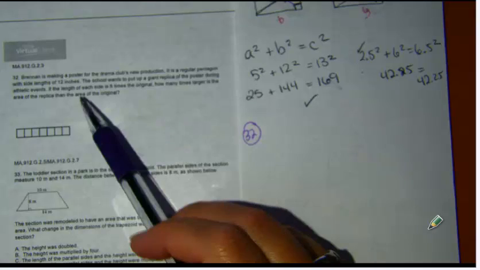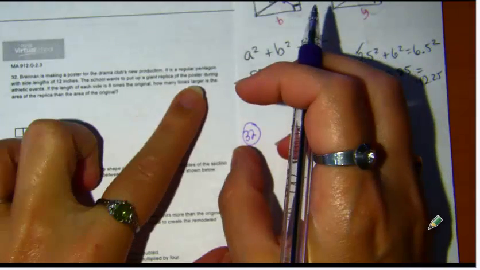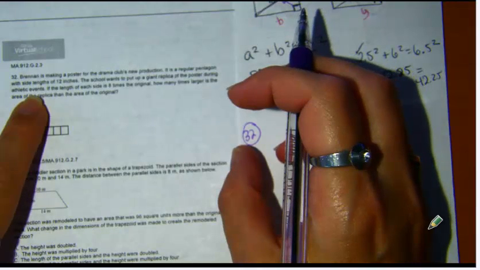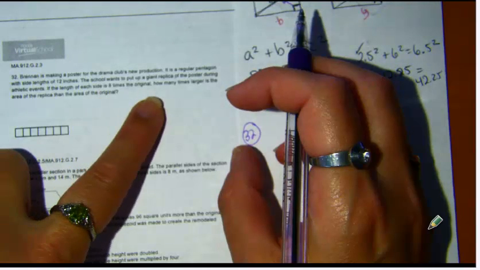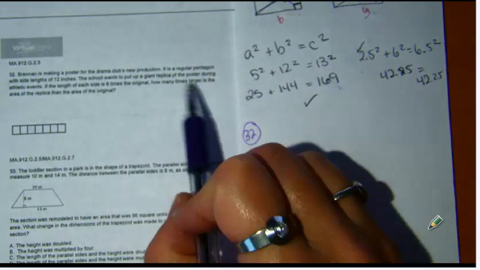Brennan is making a poster for Drama Club. It's a regular pentagon with side lengths of 12 inches. The school wants to put up a giant replica of the poster during the athletic events, and they want to make the length 8 times the original. So how many times larger is the area?